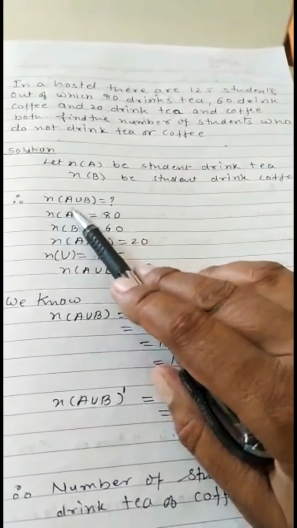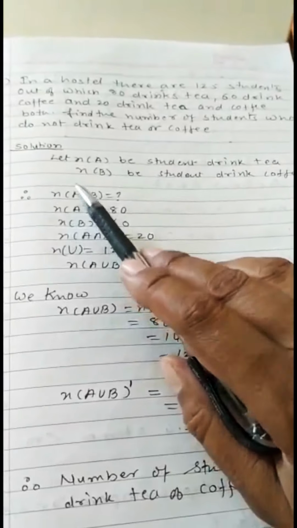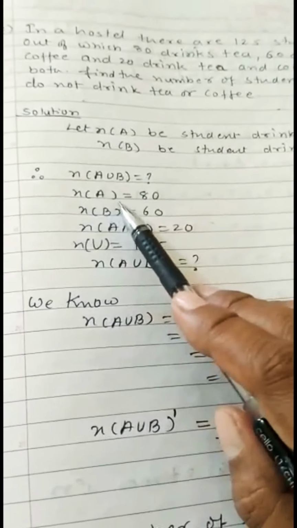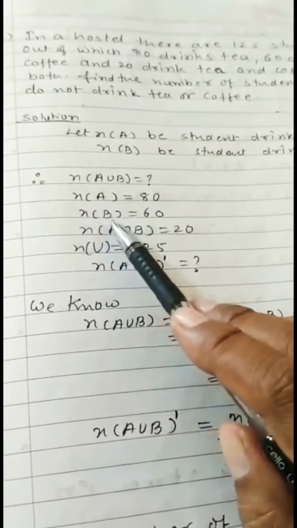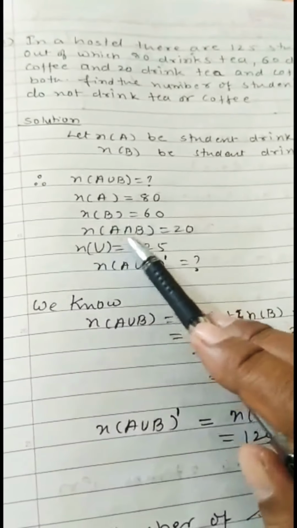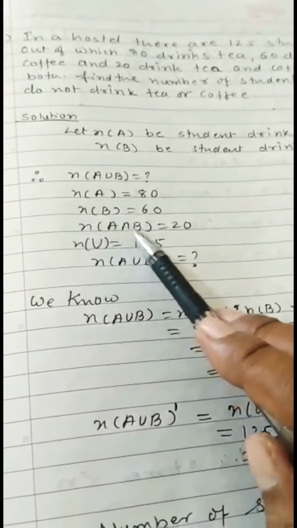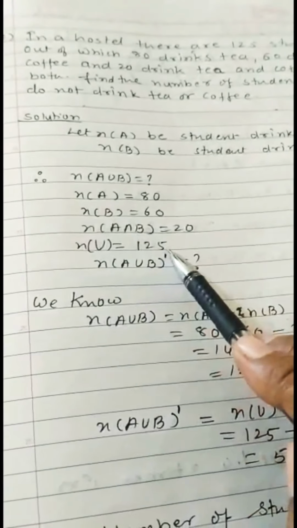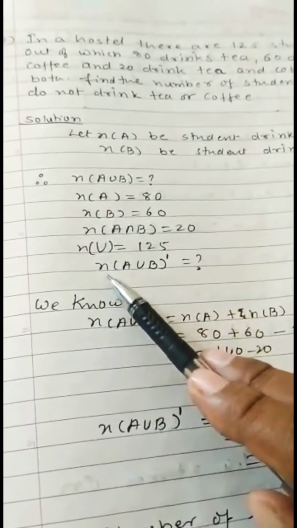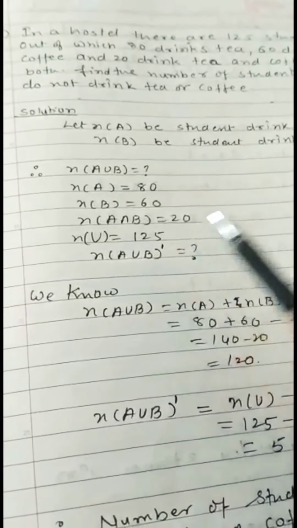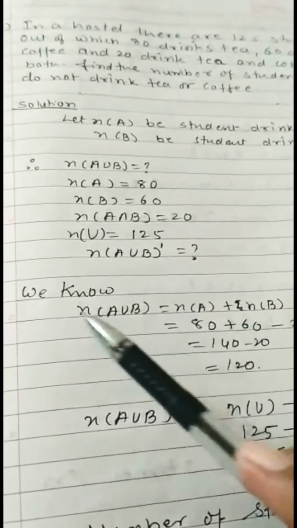First, A union B means students who drink either coffee or tea, which is unknown. Number of A, the students who drink tea, is 80. Number of students who drink coffee is 60. Number of students who drink both is 20. Total number of students is 125, that is the universal set. Number of A union B complement means we will find the students who do not drink tea or coffee.